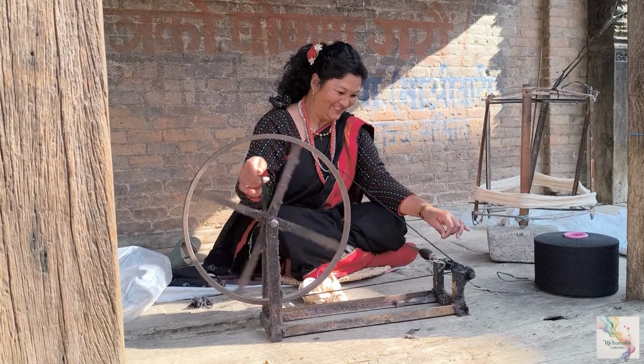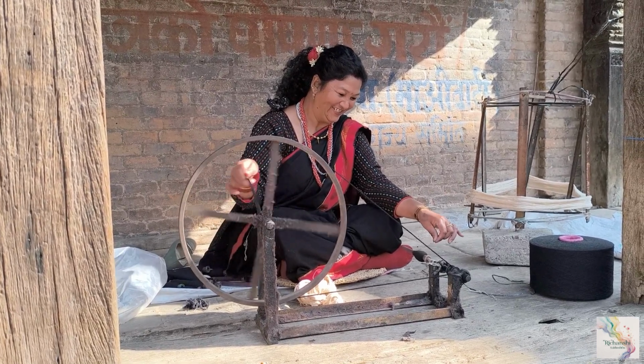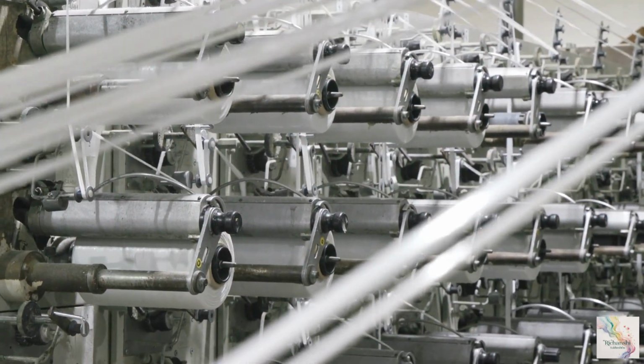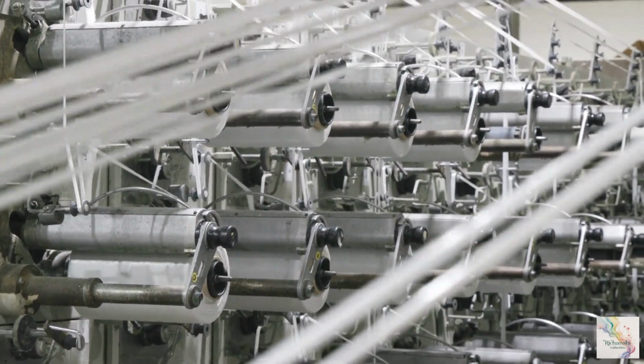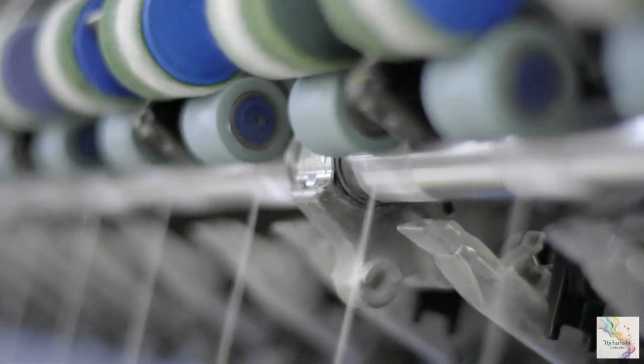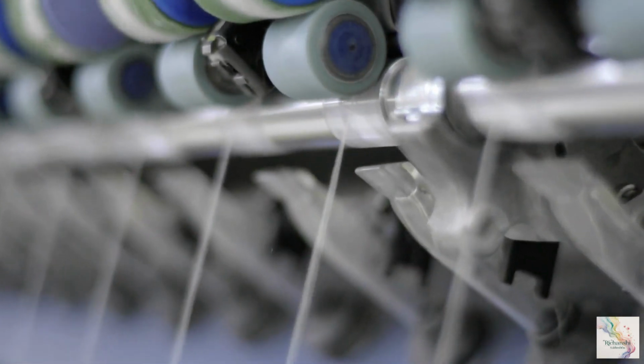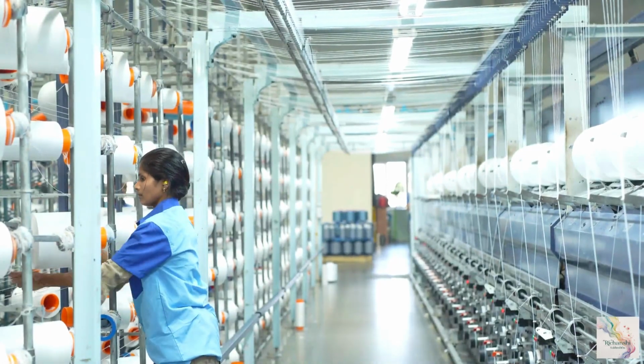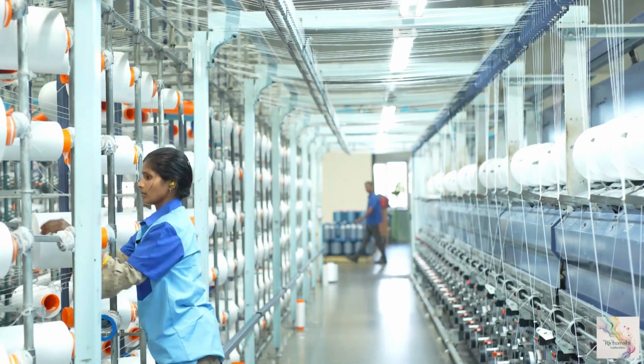But before fibers become yarn, they must go through a process called spinning. During spinning, fibers are drawn out and twisted together to make them stronger and more uniform. This twist holds the fibers tightly and gives the yarn its strength, elasticity, and smoothness.